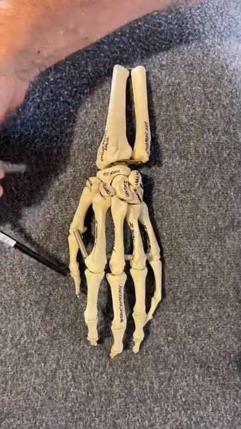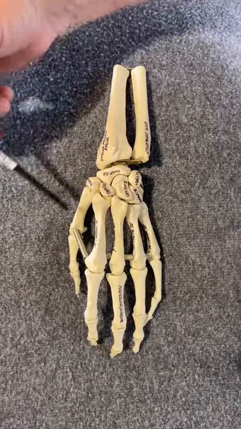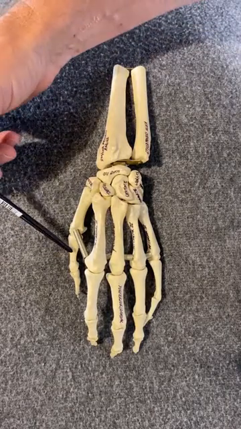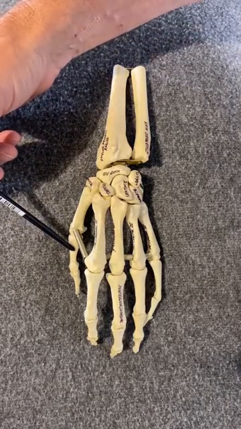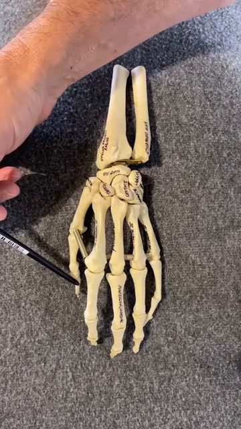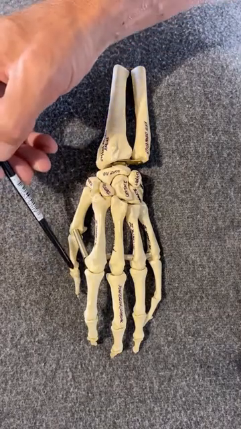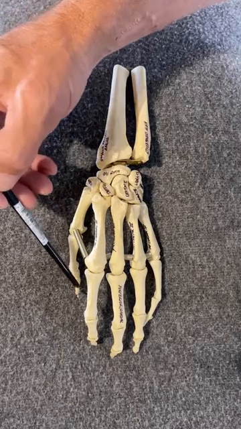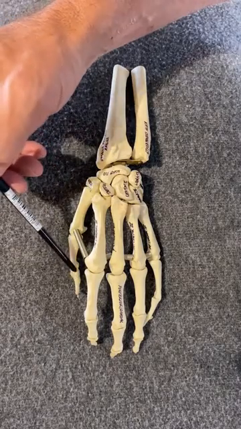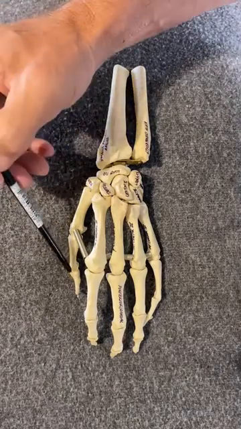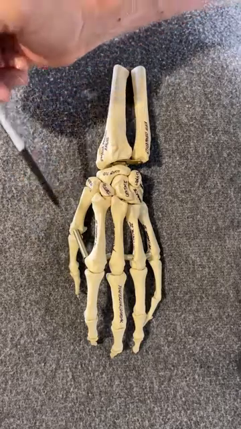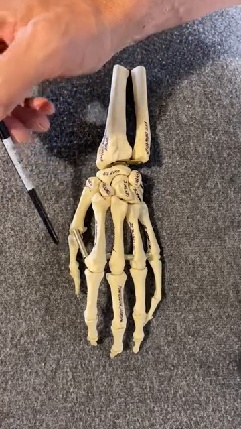Staying here with digit number 1, we have metacarpal 1, then we have the proximal bone of the phalanges, and we have the distal phalange bone. The thumb is an opposable thumb, and the thumb is missing the medial phalange. It does not have the medial phalange.